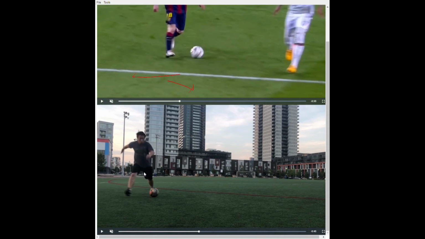Meanwhile, compared to Messi, I'm really jumping over to the side here, and that gives my leg too much momentum over here. So as I try to go there, I'll have to move in a semicircle.